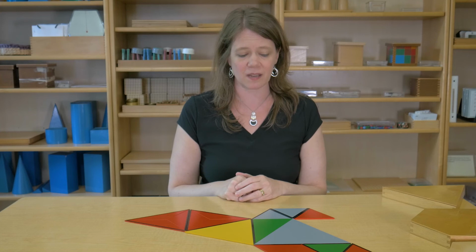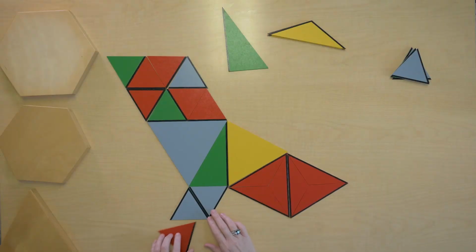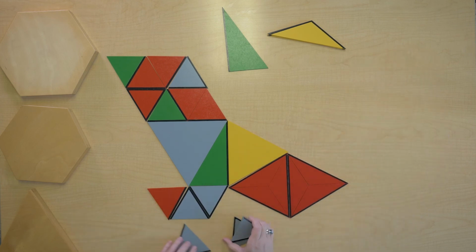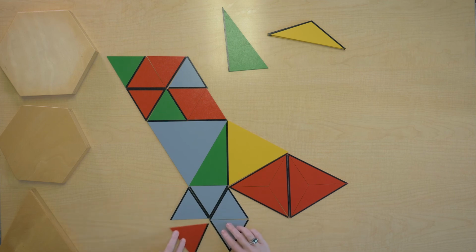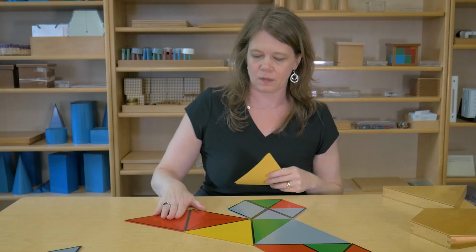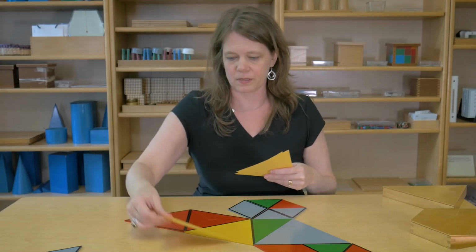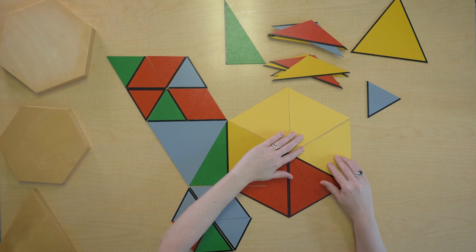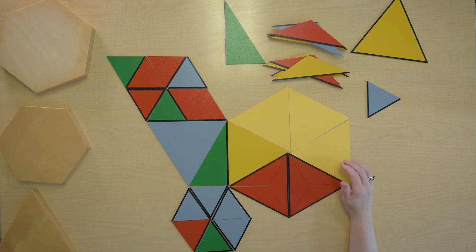So let's see if we could build a hexagon. I cut some extra triangles to help us with this one here. There we've got a hexagon.